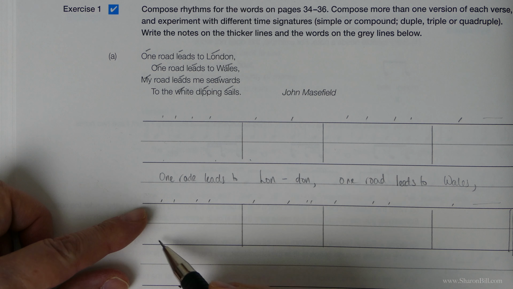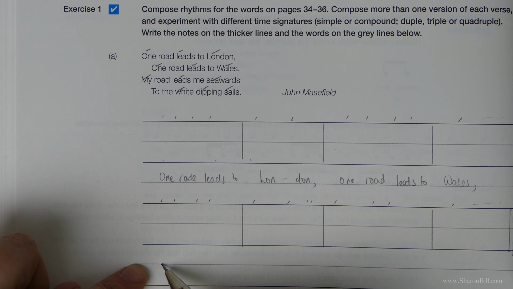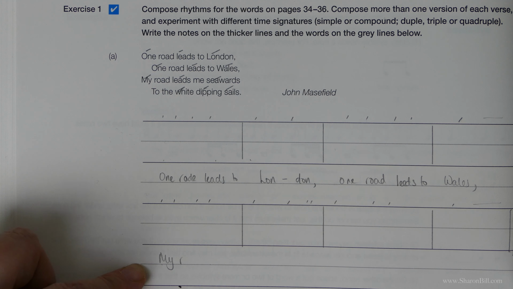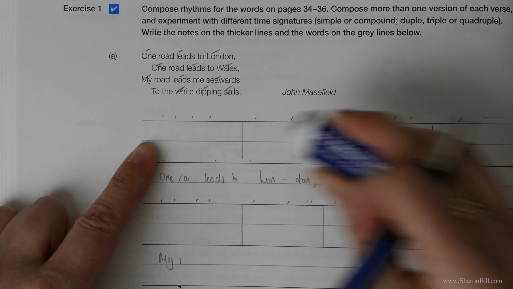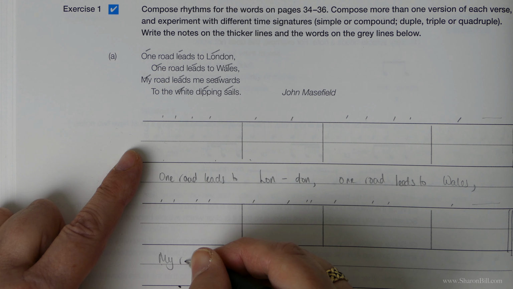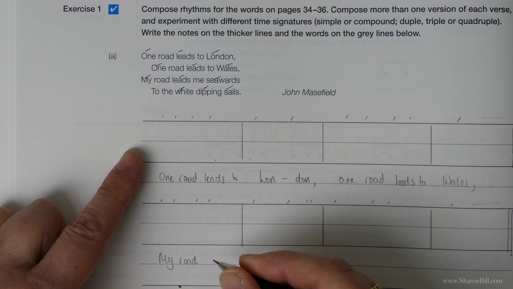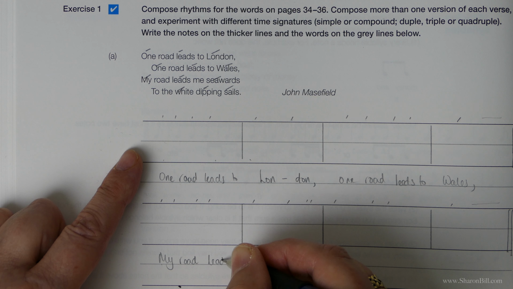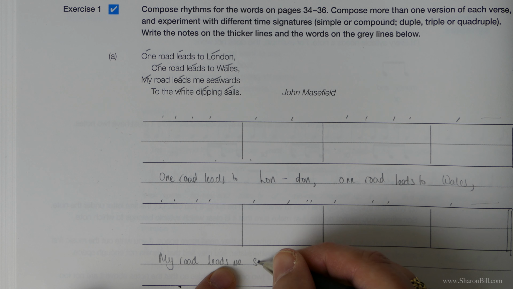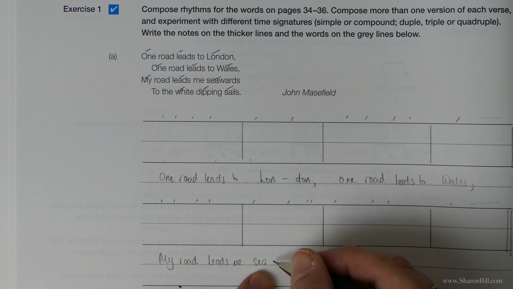Carry on. So this is where our music's going to be. So I'm going to put the words here. I spelt road wrong. Silly me. I thought it looked strange. My road leads me. You have to squish your writing in. Split the syllables.